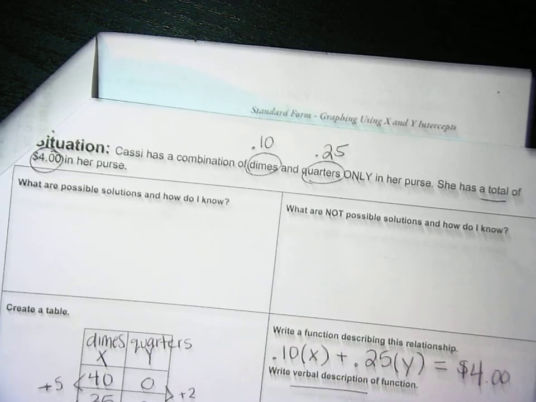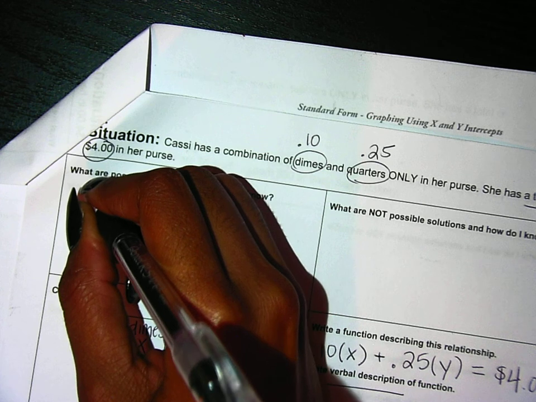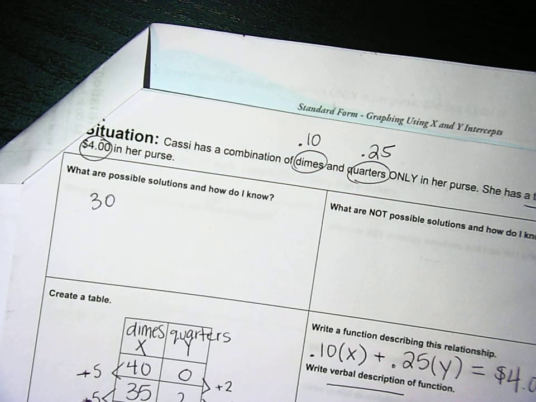So back to the top, where it says, what are possible solutions? And how do I know? Well, let's look at our table. I'm just going to grab one of the points off of our table. I can have 30 dimes and 4 quarters.